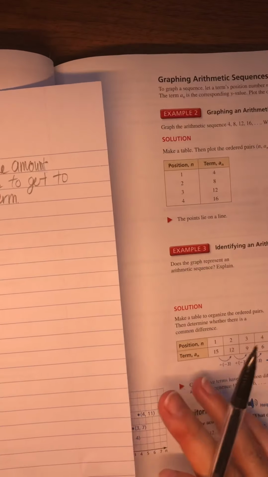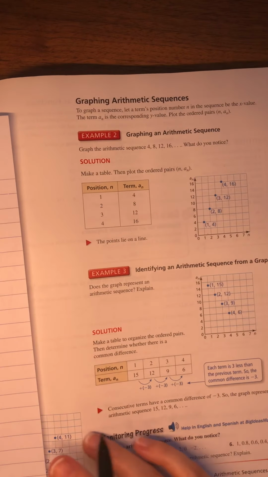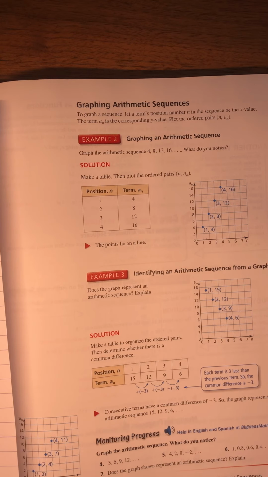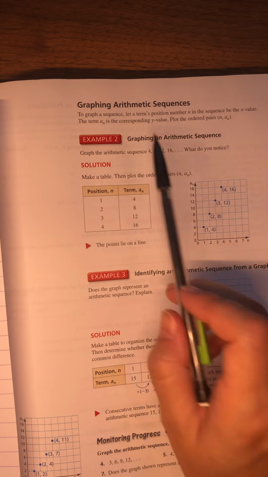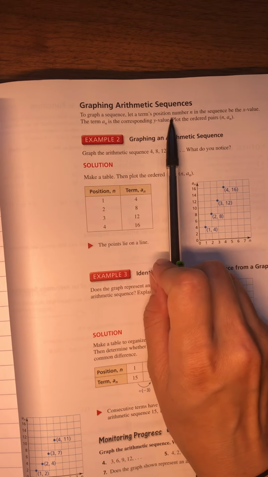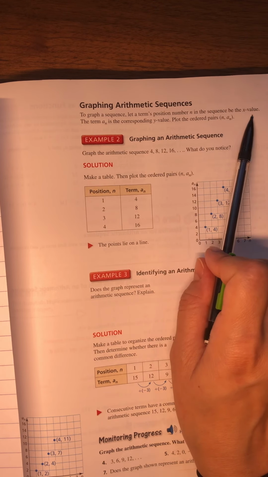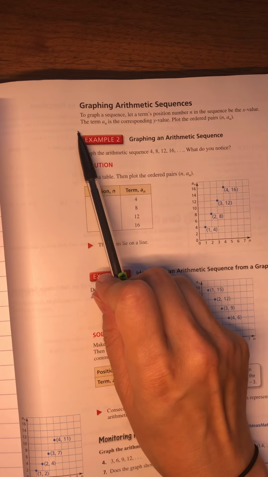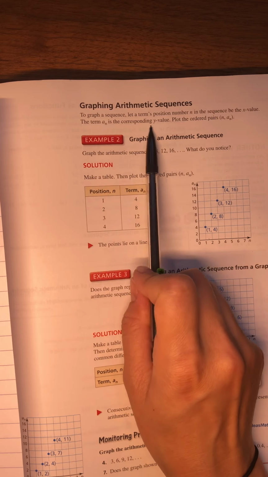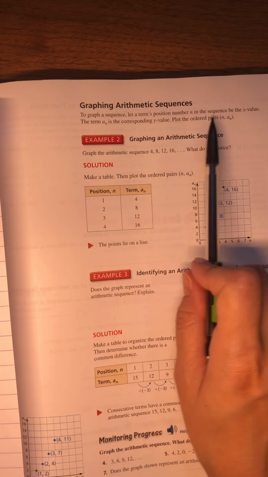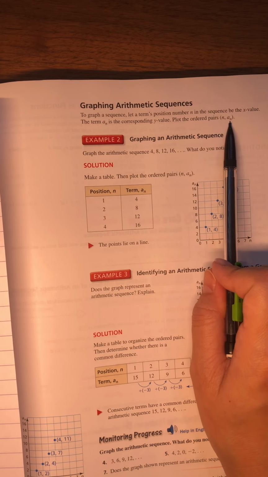Let's take a look at example 2. In example 2, now we can graph the arithmetic sequence. To graph it, the term's position, the n, is like the x value, and the term value, a sub n, is like the y value, and you plot it as an ordered pair, so it's like x and y would be n and a sub n.